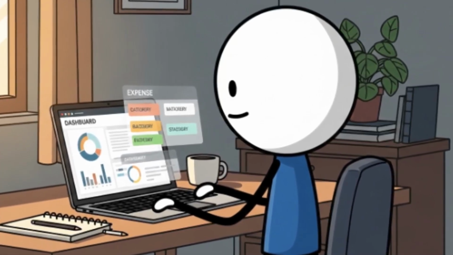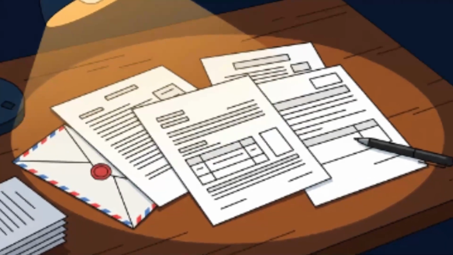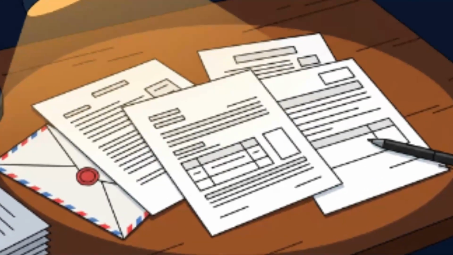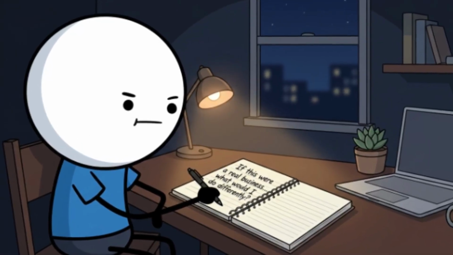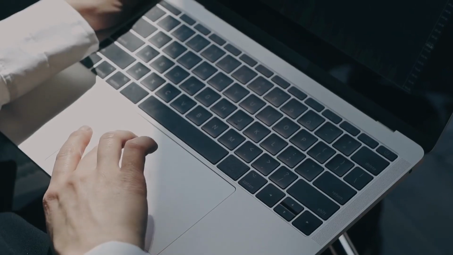If you don't see a cancel button, there's usually a reason. Some Housecall Pro accounts are set up through sales reps or custom agreements. In that case, you'll need to contact support directly. Use live chat or email and ask for account closure.